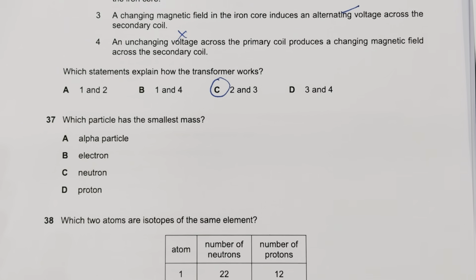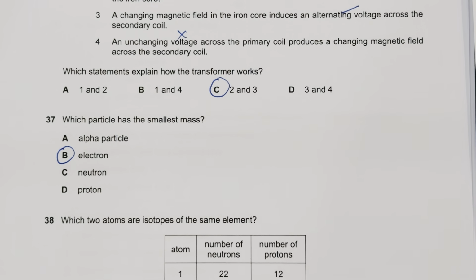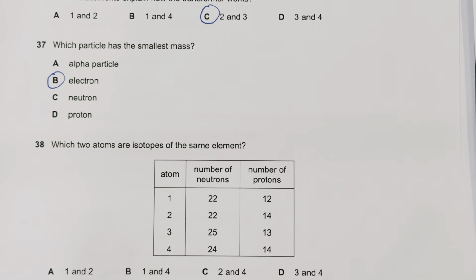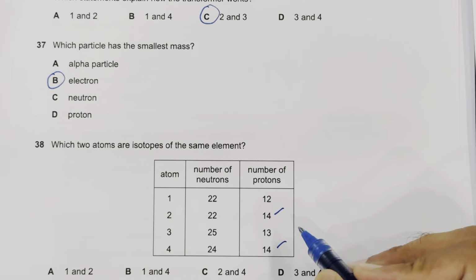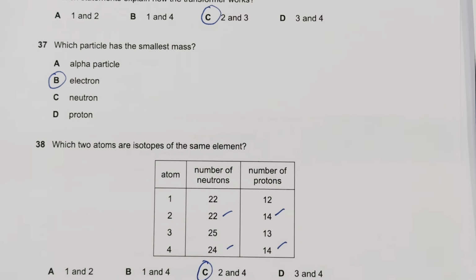Which particle has the smallest mass? Alpha particle, electron. We know that electron is the lightest. Okay, this was an easy question. Moving to question number 38. Which two atoms are isotopes of the same element? Isotopes are atoms that have the same atomic number but different mass number. It means that they have the same number of electrons and protons but different number of neutrons. So this is correct, 2 and 4. So option number C is the correct option for this MCQ.